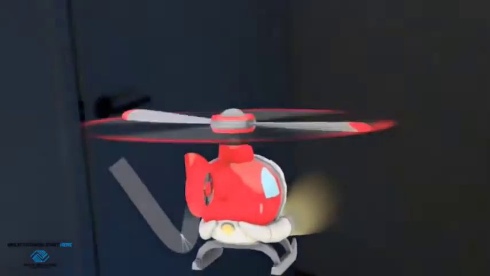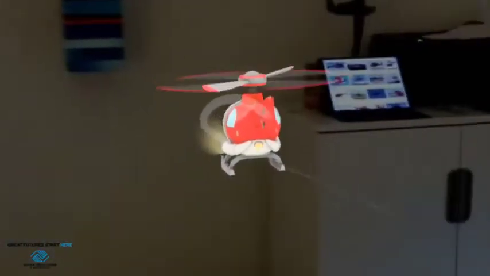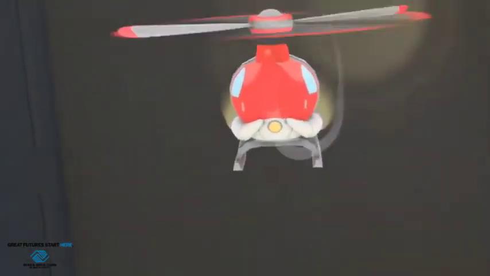And I'm walking around it because this exists in three-dimensional space. I can even make it bank to the left or make it bank to the right just based upon how I tilt my wrist. And remember, it recognizes the physical space, so it maps against the wall there, but I can't touch it.